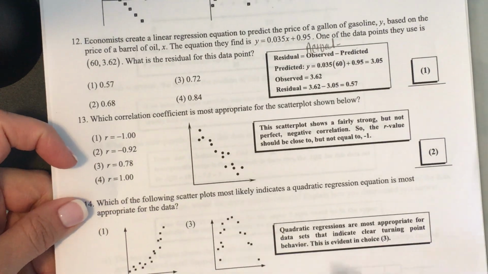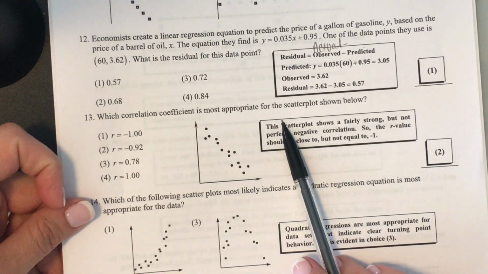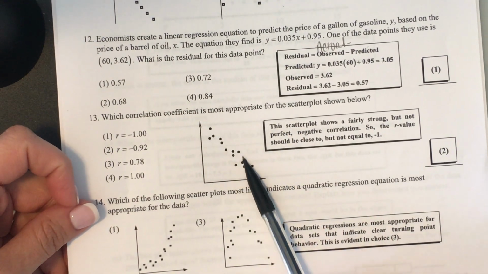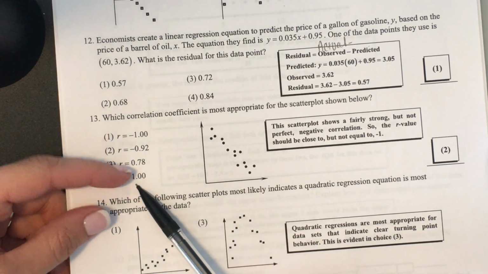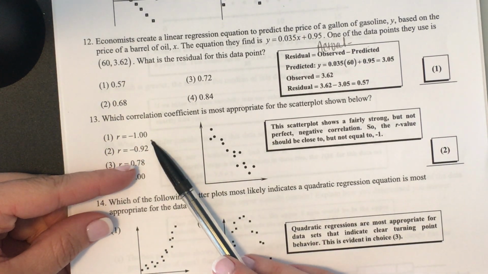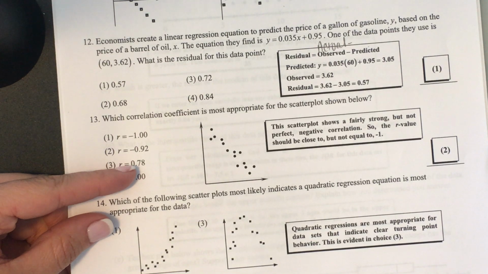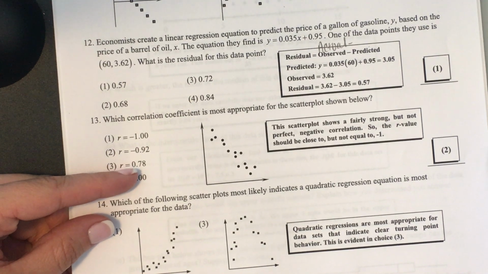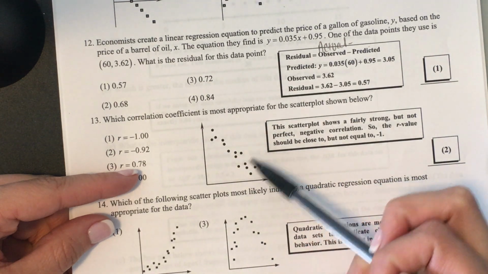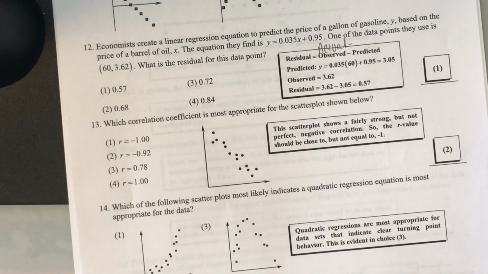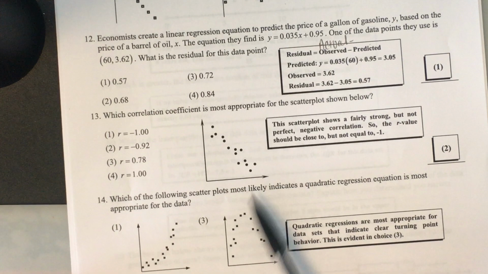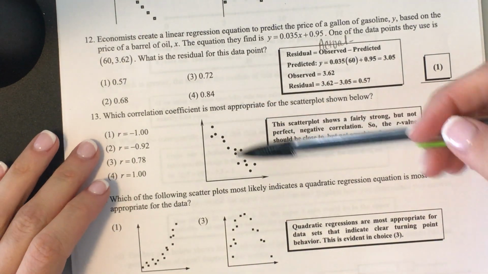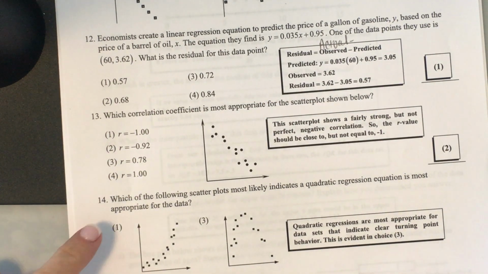Number 13, which correlation coefficient is most appropriate? Well, definitely negative because it's a downward trend, so it's not 3 or 4. And usually you never pick positive or negative 1 because then that would mean all the points are exactly in a straight line. And we see that they're obviously a little bit off. These will all connect to a straight line. So negative 0.92.